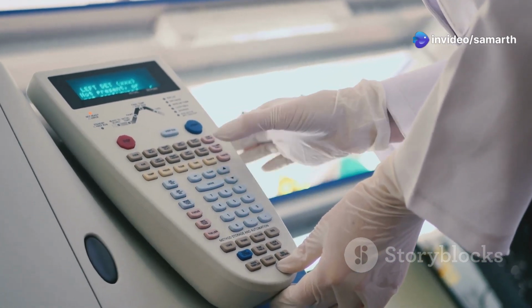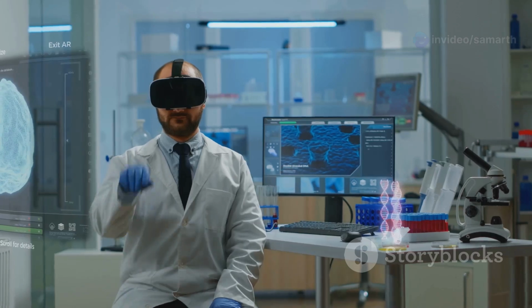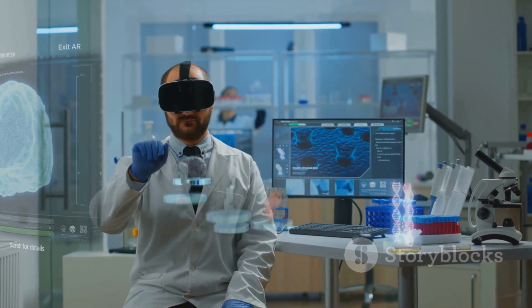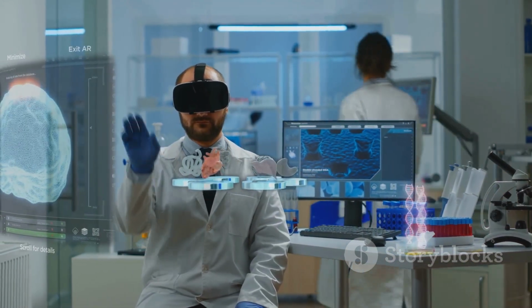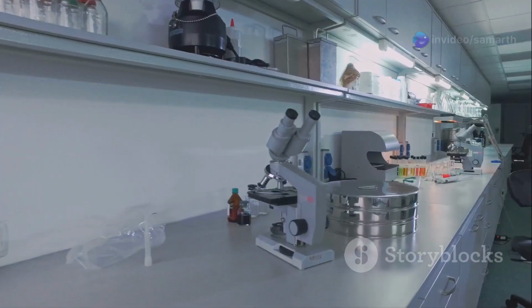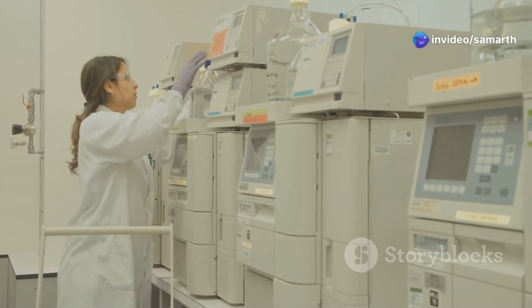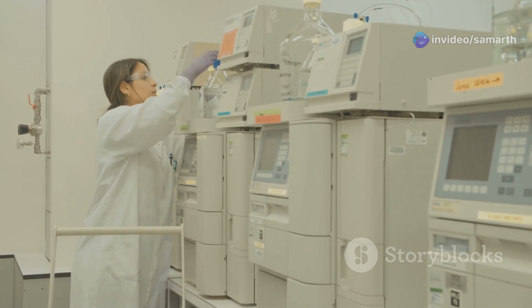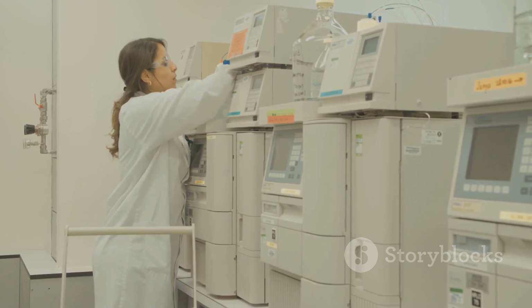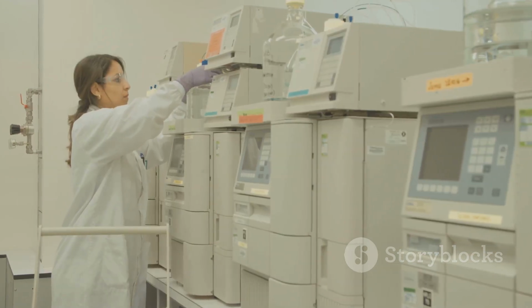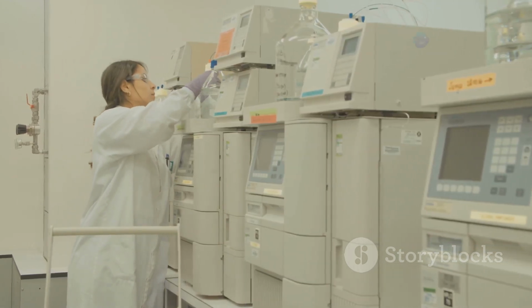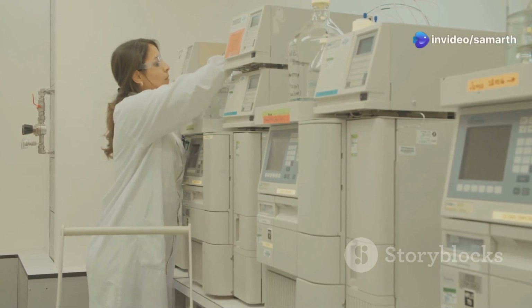FTIR spectroscopy has become an indispensable tool in countless fields due to its ability to provide detailed information about the molecular composition of materials. Let's explore some of its remarkable applications. 1. In the pharmaceutical industry, FTIR spectroscopy is widely used in drug development and quality control. It helps identify and quantify pharmaceutical ingredients, ensuring the purity and consistency of medications.